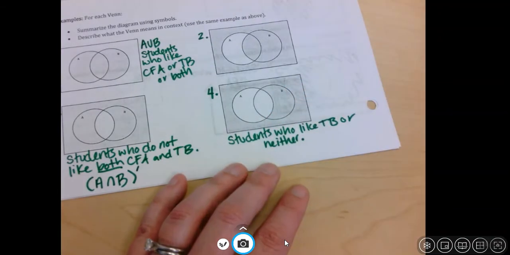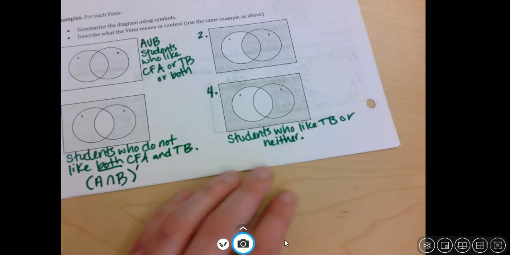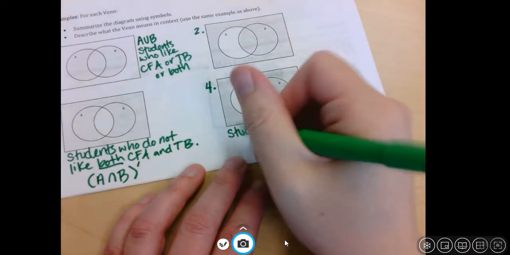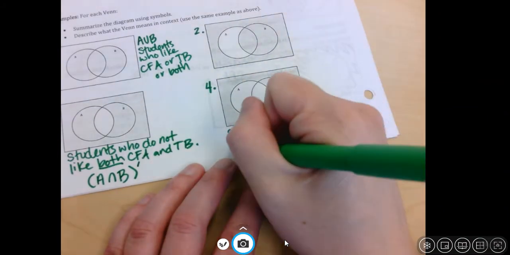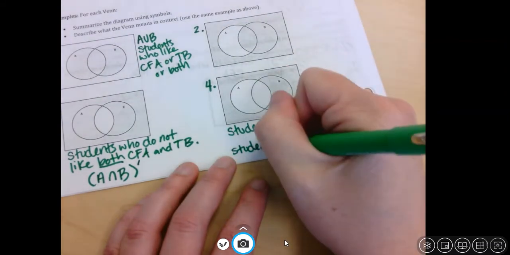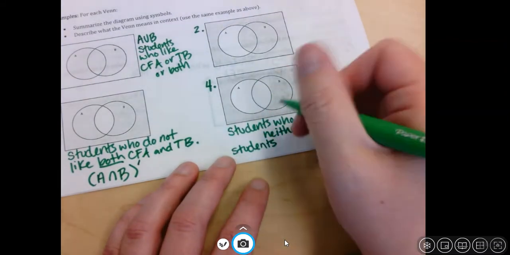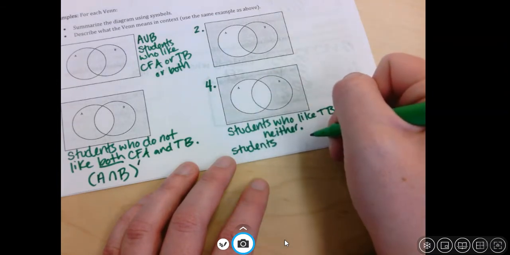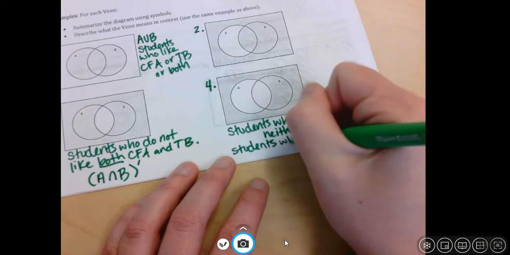Who had a different way to say it? Tanti? Students who did not like Chick-fil-A. Is that what you said, Aiden? No, I said students who did not only like. Okay. Oh, sorry, we're on the bottom. We went down to 4. Sorry. So Tanti said students who do not like Chick-fil-A. Do you guys agree? Yeah. Okay. They're both right though, right?